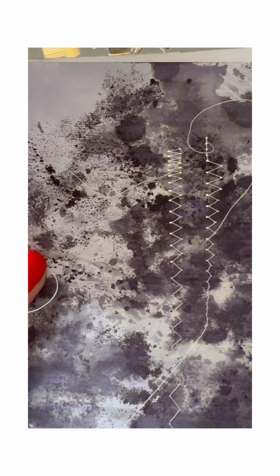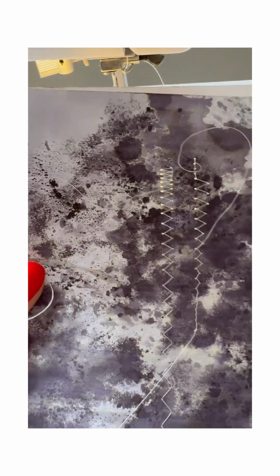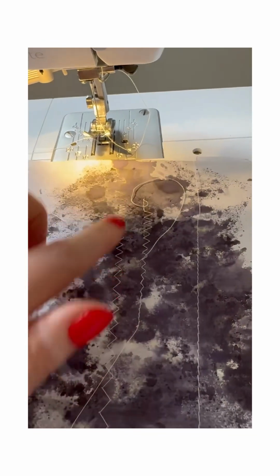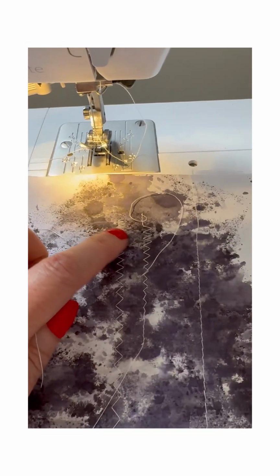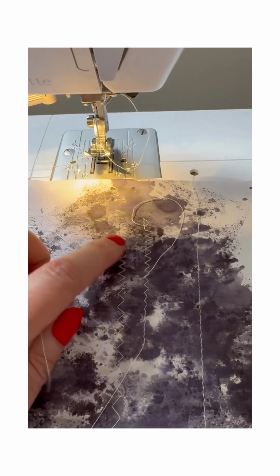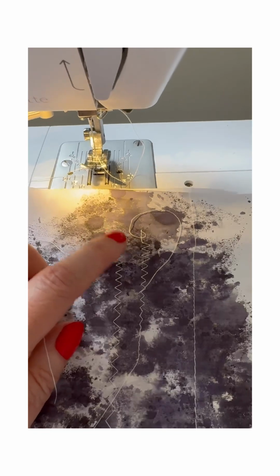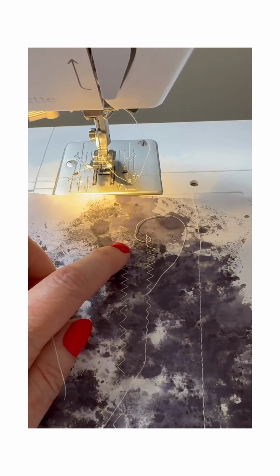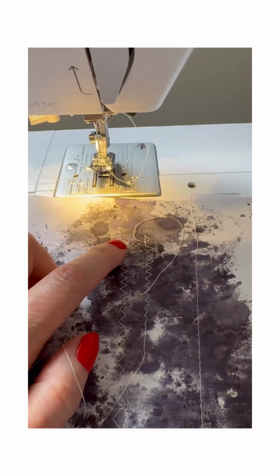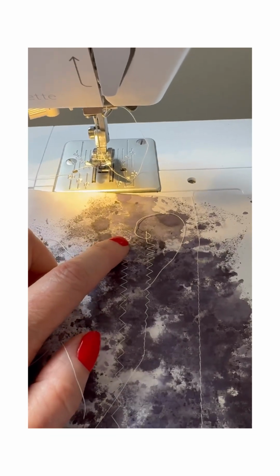So you can combine those 2 dials and you'll get different widths with different lengths. So that works out how close they are together. If you want a really tight zigzag stitch, but you want it wide, then you would have it on 4 on the width dial, but 1 on the length dial. So you're getting the maximum width and the minimum step.